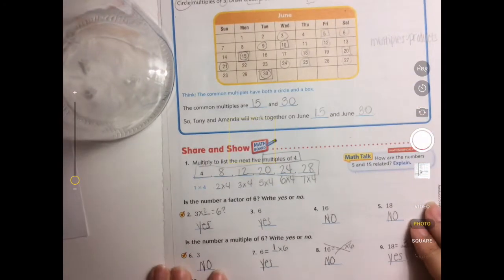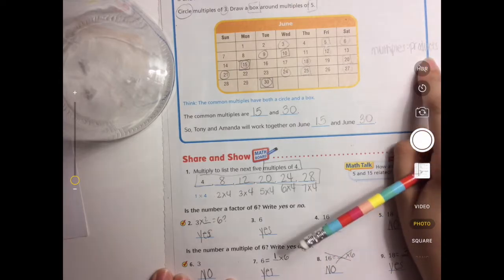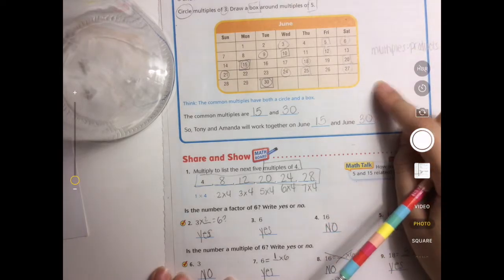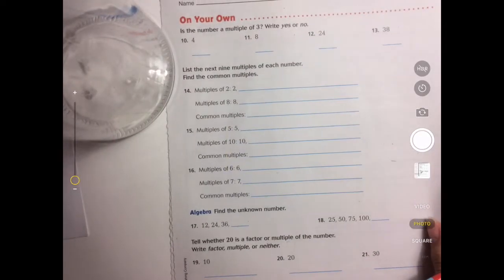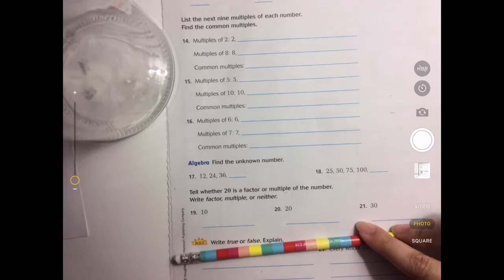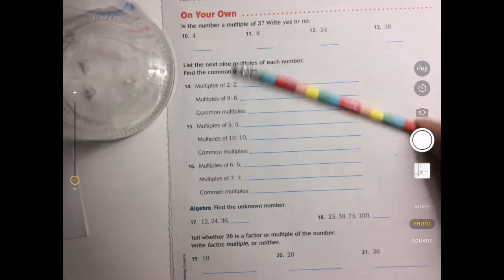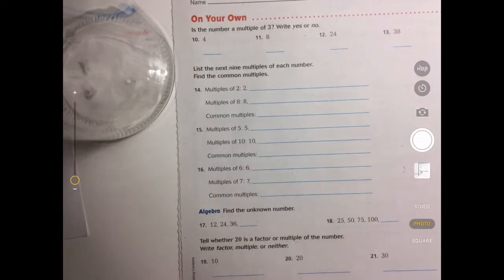Okay, so that's basically your lesson. All you need to do is think about multiples as related to products, and factors are exactly what you've learned about before. So now it's time to go over your assignment. Your assignment is to do on your own this page right here, numbers 10 through 21, which is basically what we just did in share and show. It's the very same thing.